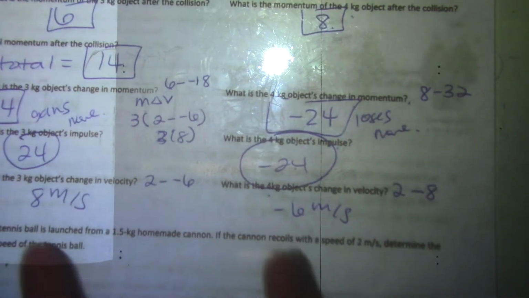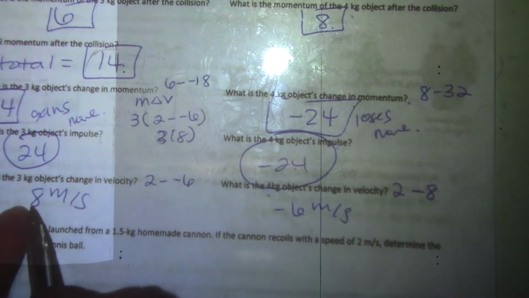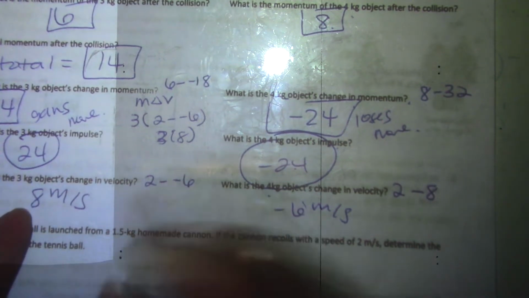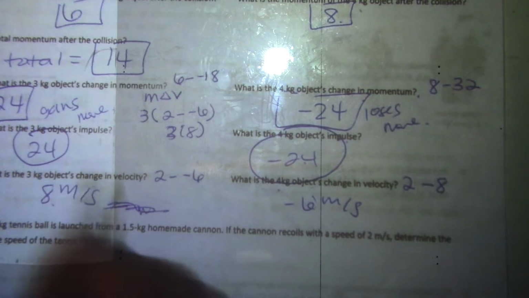Now you'll notice they change by the same momentum, they do not change by the same velocity. Velocity is not conserved. And it should make sense that the 3 kilogram had a little bit more change in its velocity than the 4 kilogram because this one has less mass. So it makes sense that it had a greater change in velocity even though it had the same change in momentum.